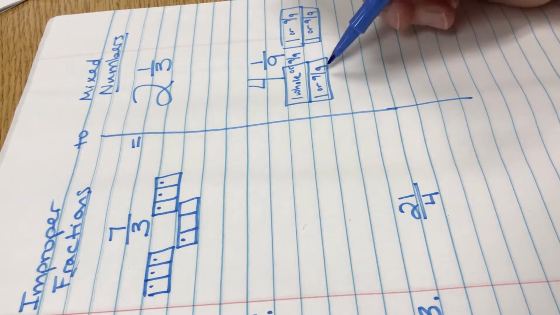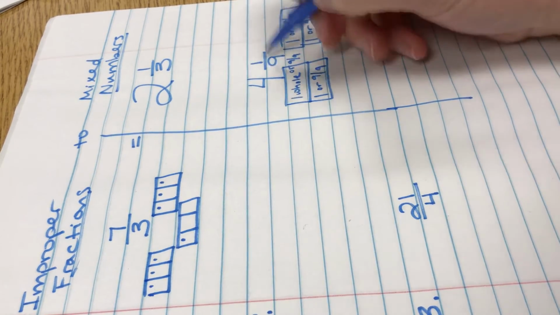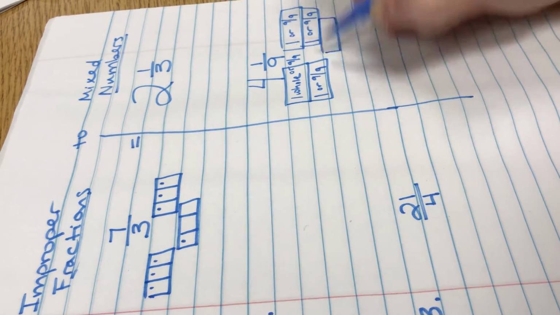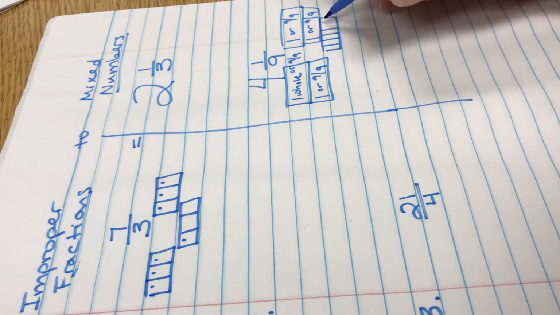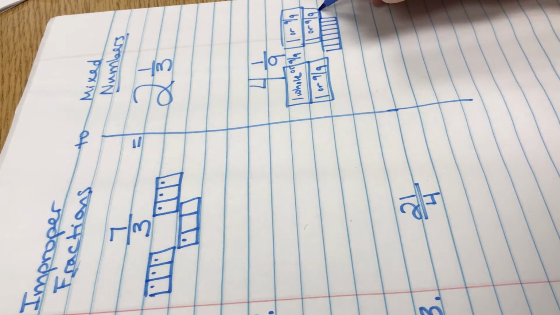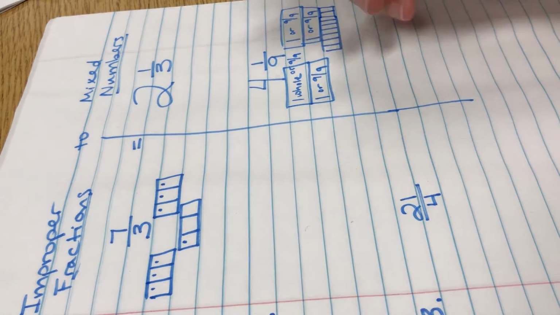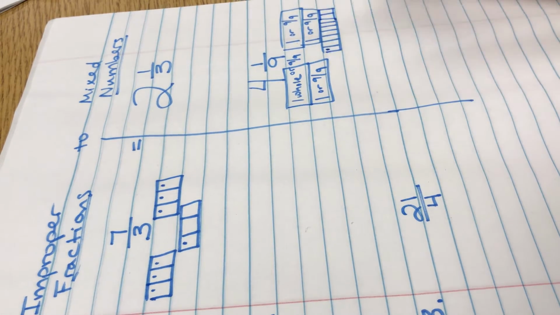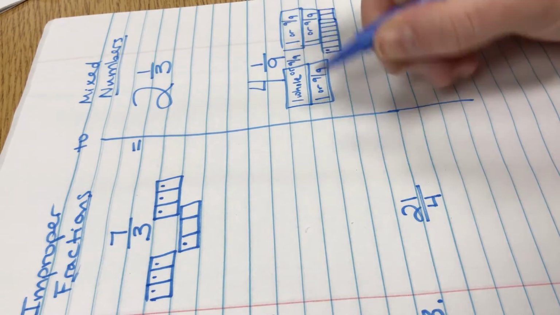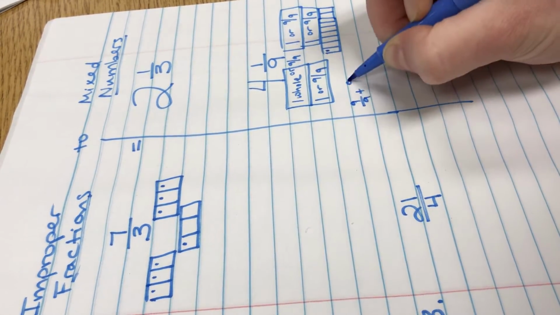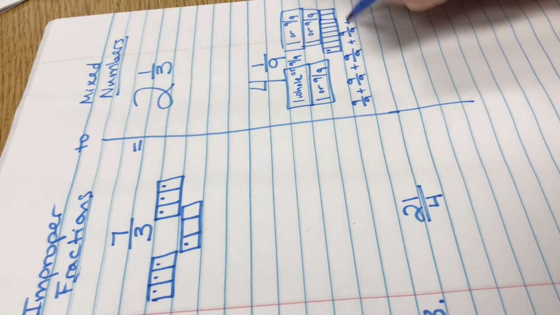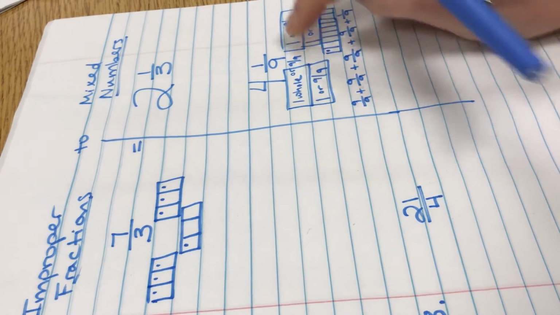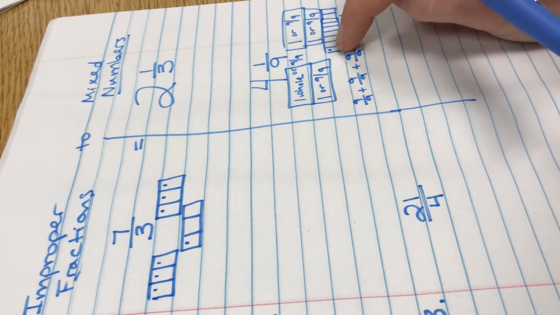But it's the same thing, the same whole, just smaller pieces. So now I have 4 whole, but I'm still missing this fraction. Don't forget that fraction. So I have to draw another whole, but I'm only using 1/9, and that's right here. So I have 9/9 plus 9/9 plus 9/9 plus 9/9 plus 1/9. So I added here, here, here, here, and here.